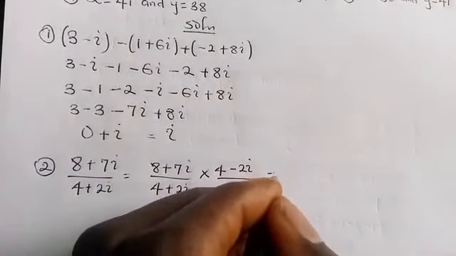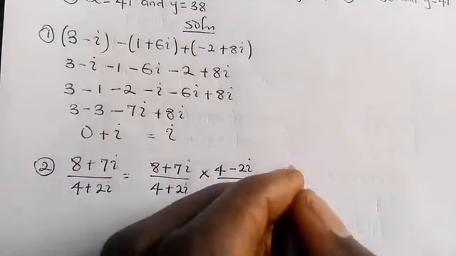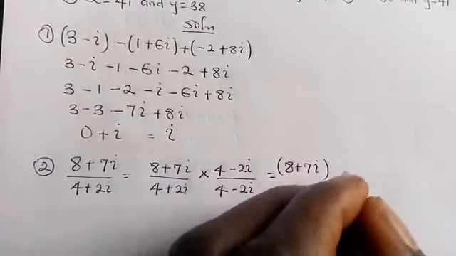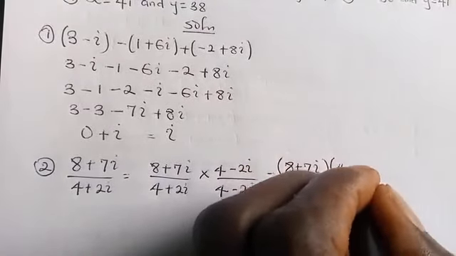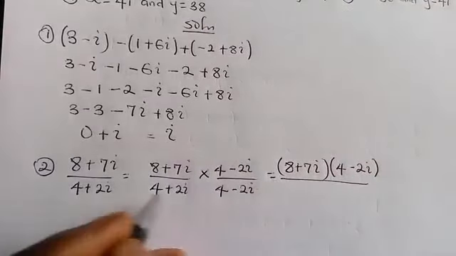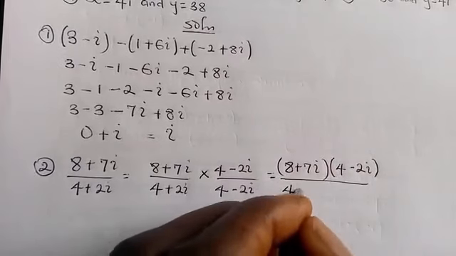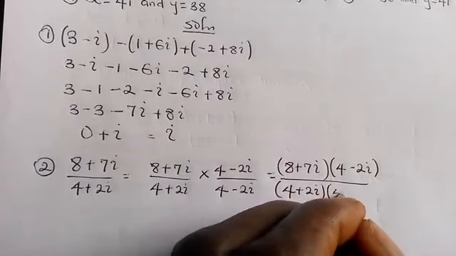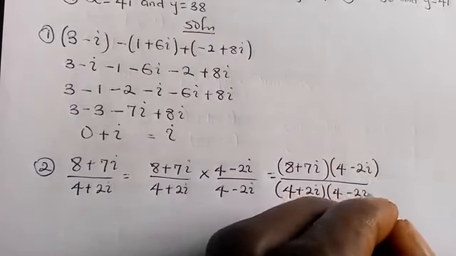And this implies multiplying 8 plus 7i by 4 minus 2i. Then we'll divide by 4 plus 2i multiplying 4 minus 2i.